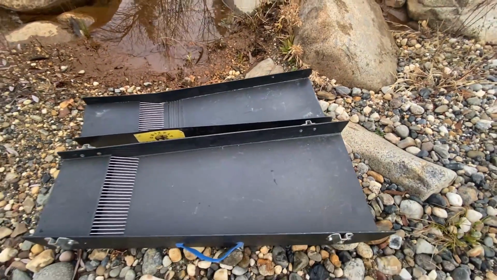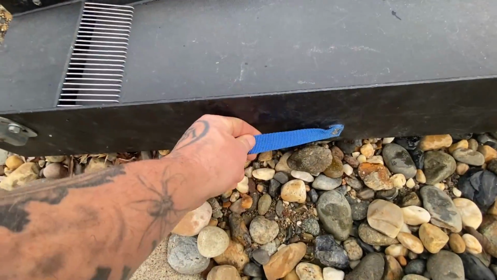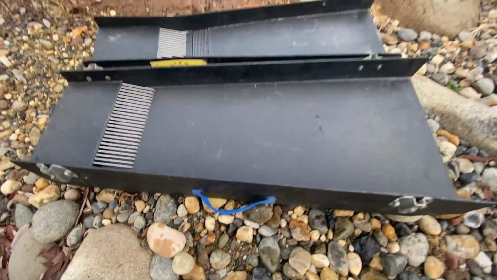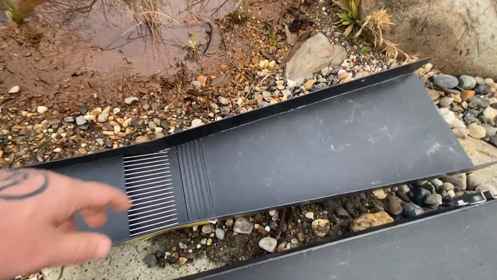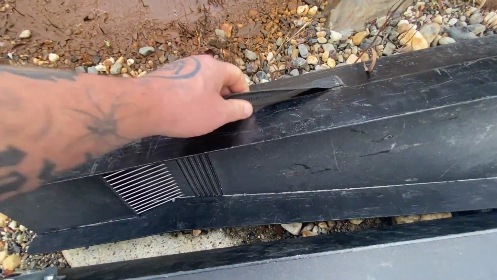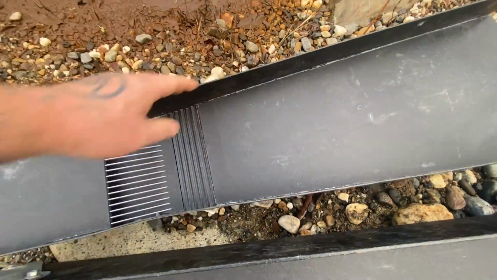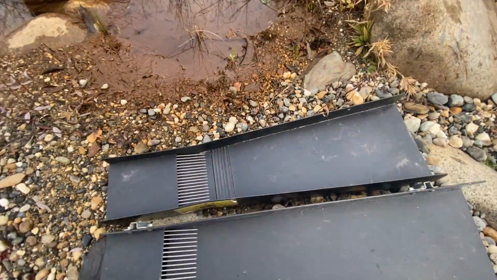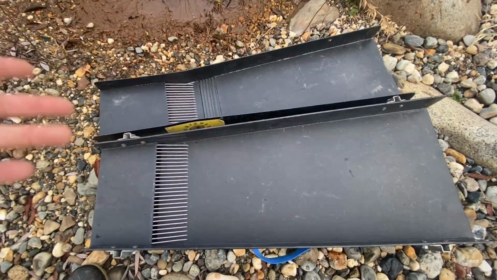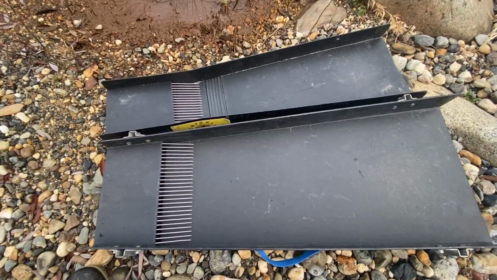Now we're gonna go over a couple more things down here on the river. They both have these handles right here. I actually didn't think this one did for some reason, but after looking, it does. Obviously, they're different sizes. One can handle more material than the other.